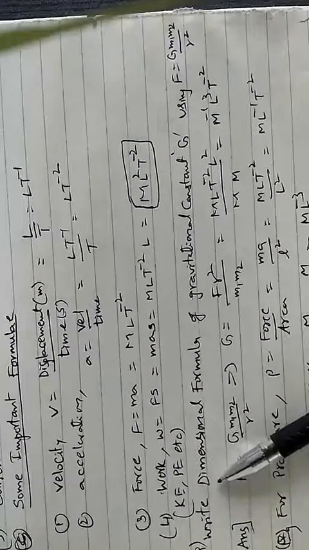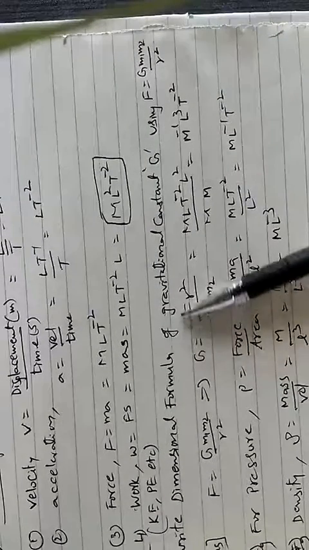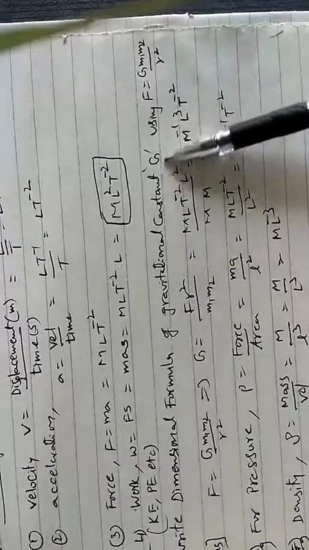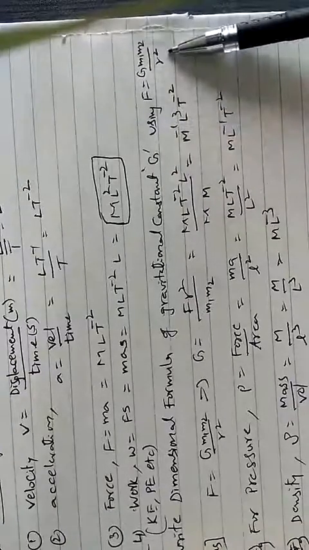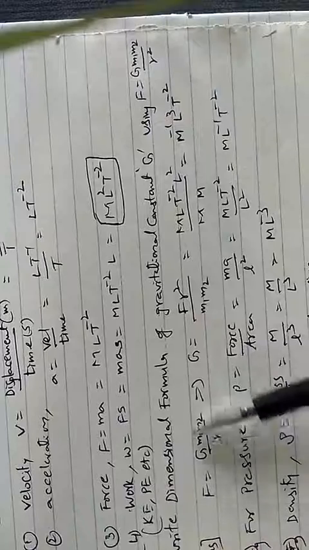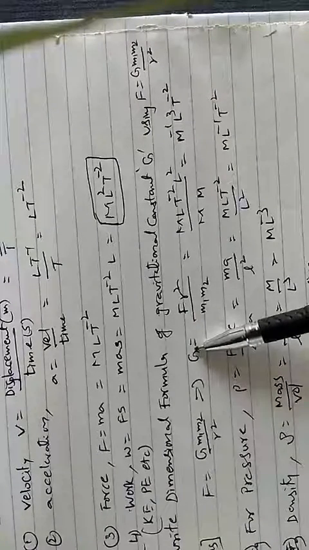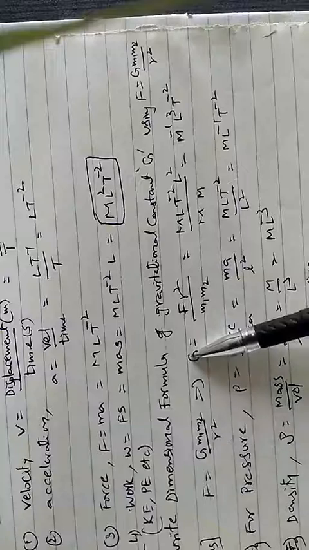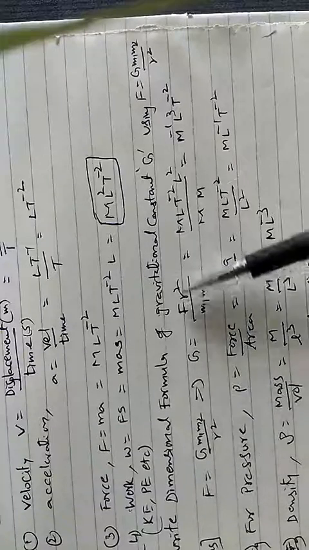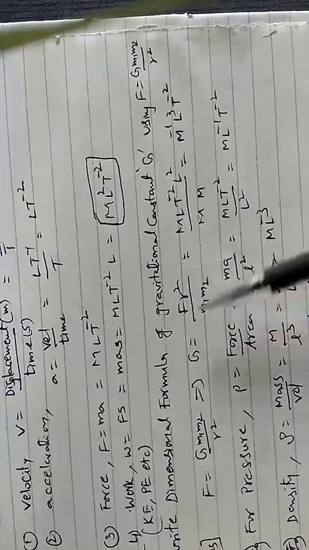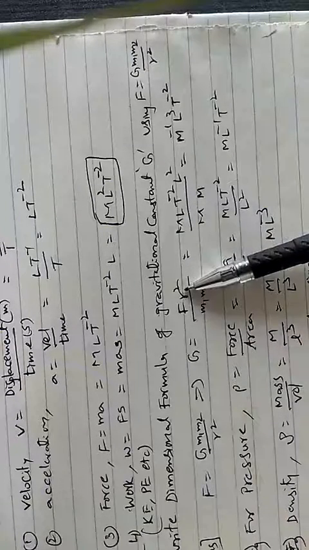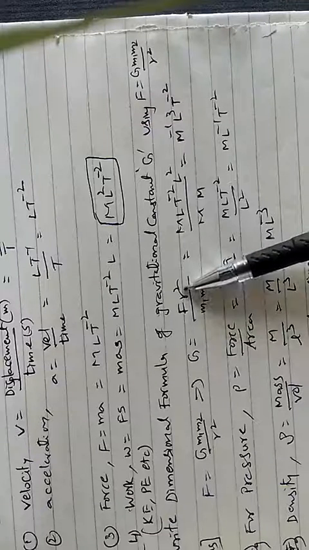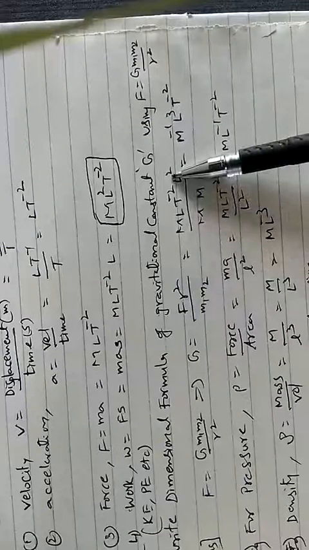Now we have to write the dimensional formula of some physical quantities. See, I want the dimensional formula for gravitational constant G. In the formula F equals G m1 m2 by r square, make G the subject. Take cross multiplication. You get F r square upon m1 m2. F is force, so we have written its dimensional formula. R is a distance. Distance is measured in meter. Meter means length. So L square I have written here.